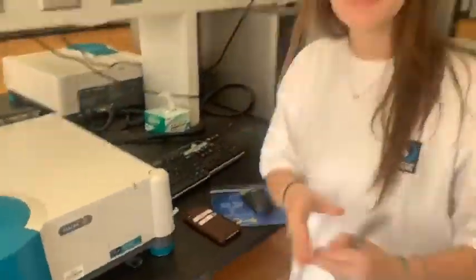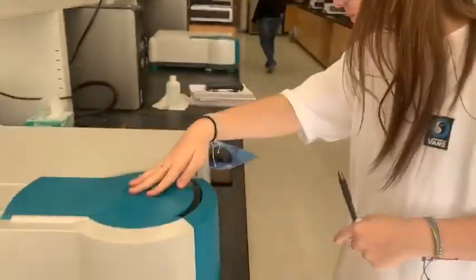Once you're done with the spectrophotometer, make sure that your area is picked up and clean.